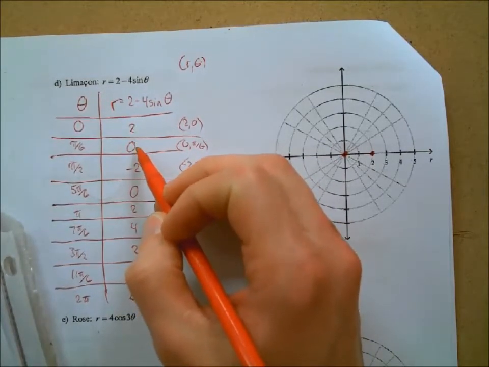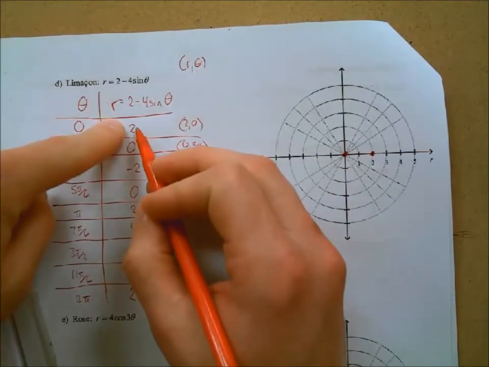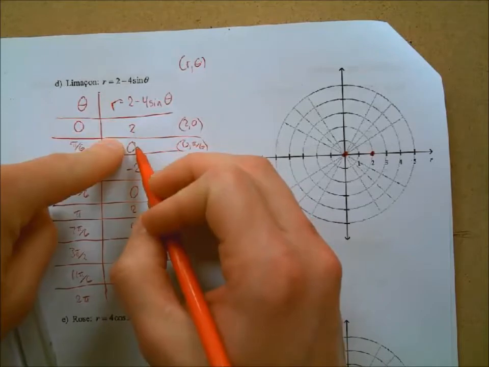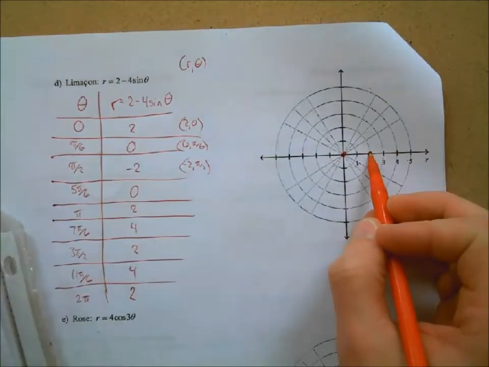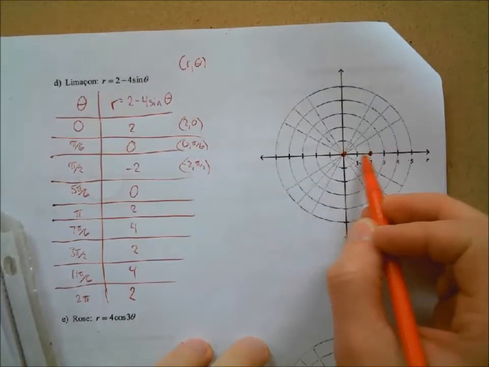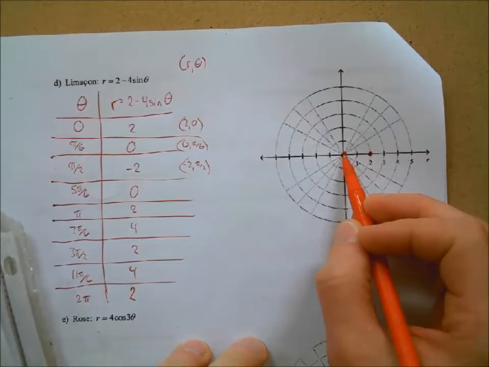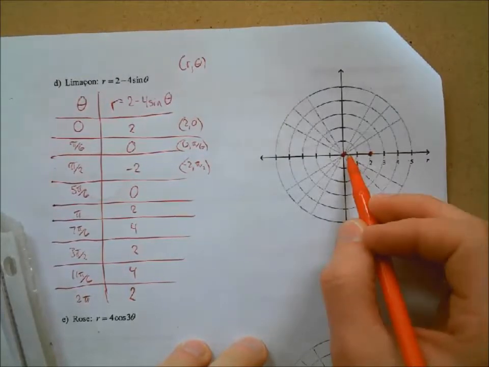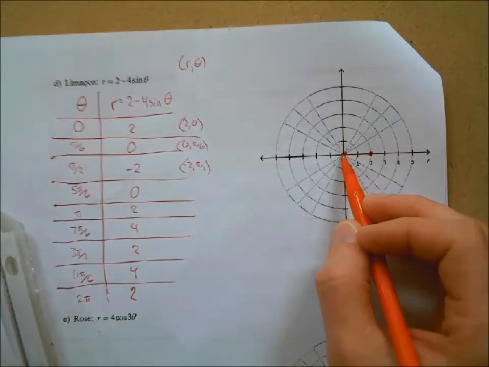Okay, so simultaneously to rotating from 0 to pi over 6, we also have to go from r values of 2 to r values of 0. If we go straight from 2 to 0, like a straight line right here, yes, we'll hit all the r values between 2 and 0, but we won't hit all of our theta, all of our angles there. All these angles along this straight line are an angle of 0, right? Because they're along the polar axis.